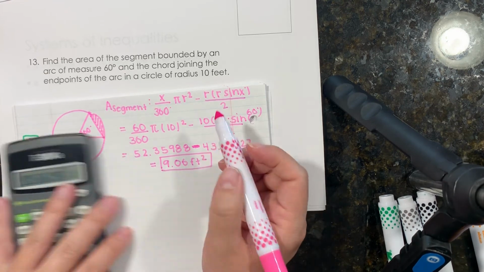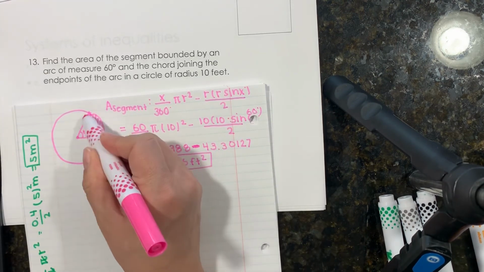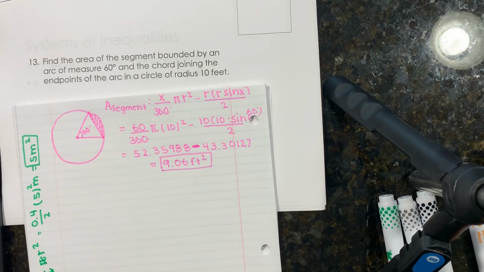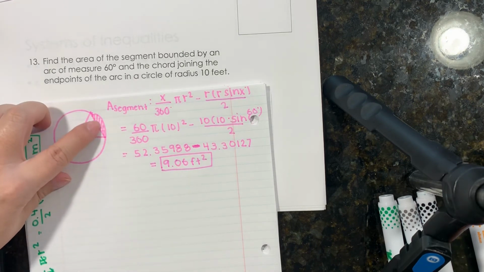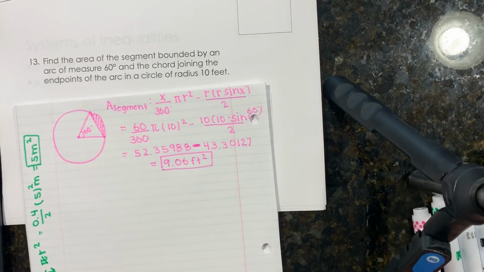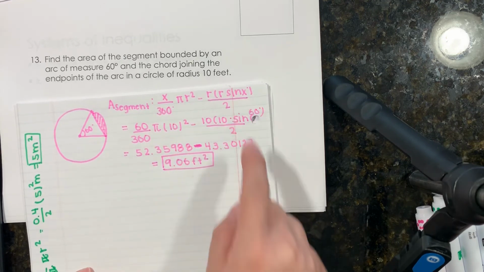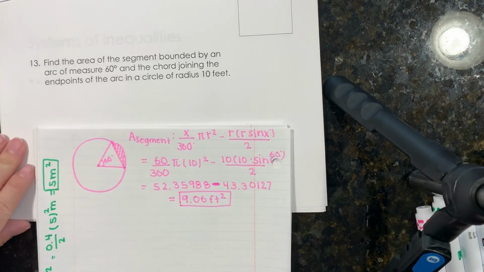So it's the area of the sector minus the area of the triangle is what I just did. So that will give us this difference on the outside. This formula is one that I would write down in your notes.